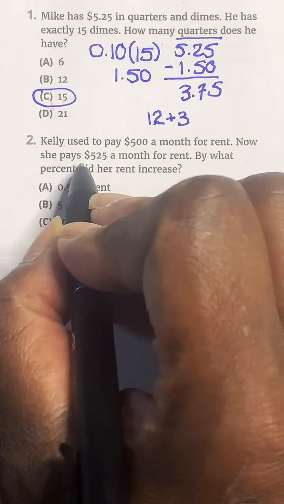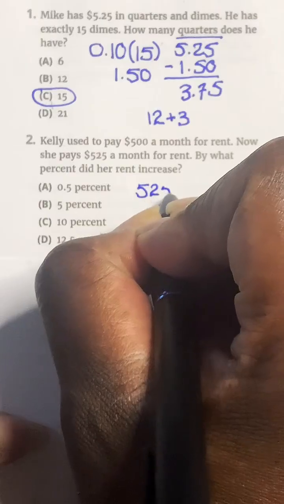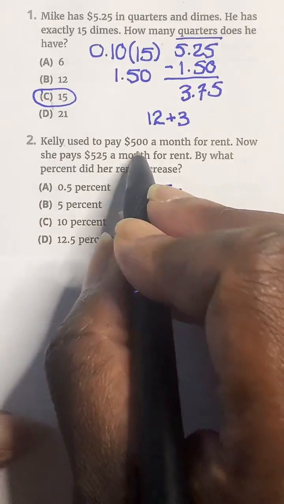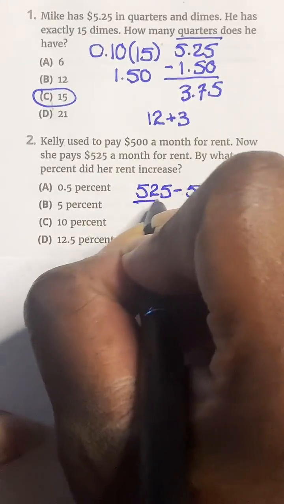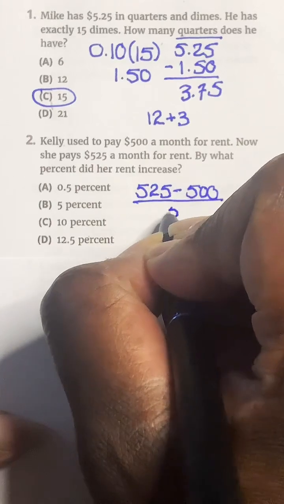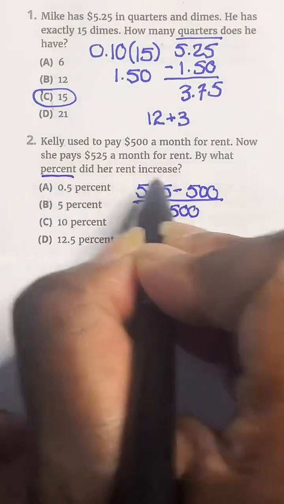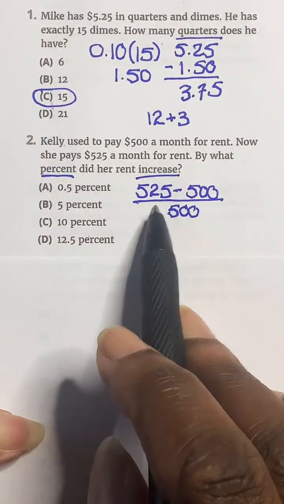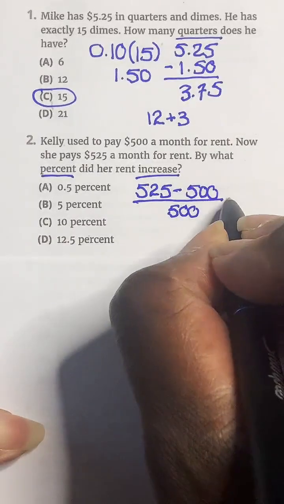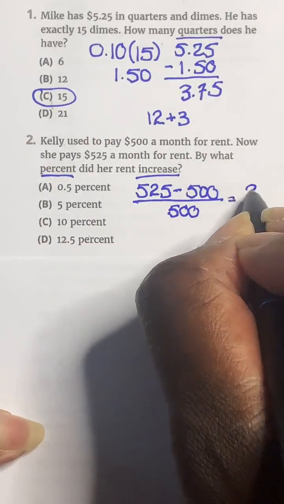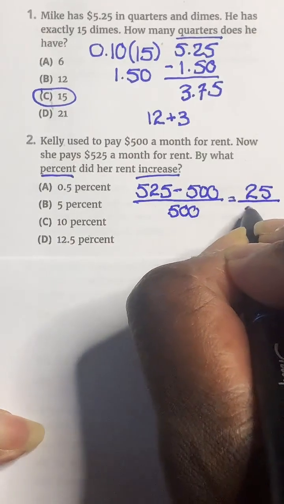You're taking what the current rate is, or the amount, which is my 525. You're going to subtract it from the old price, which was my 500. And then you're going to divide it by the old price. So when you're trying to find the percentage increase, you take your new minus the old divided by the old. So this is where Karen was finding her 25 over the 500.